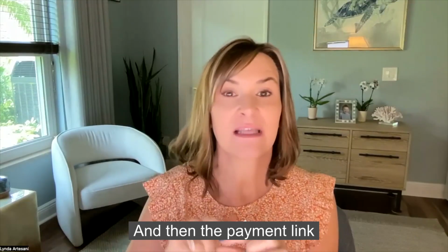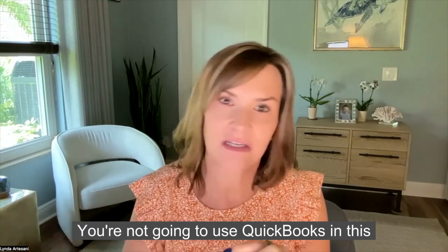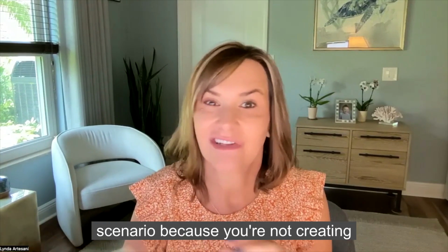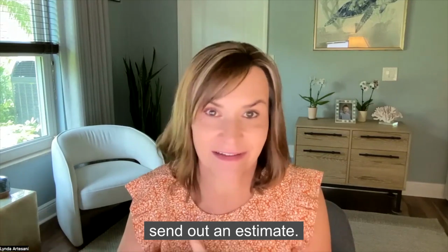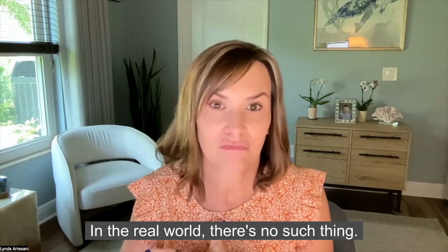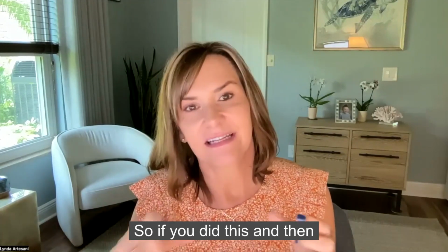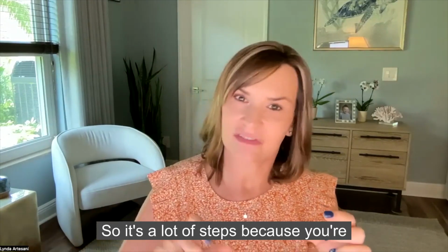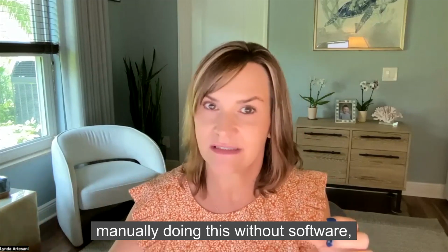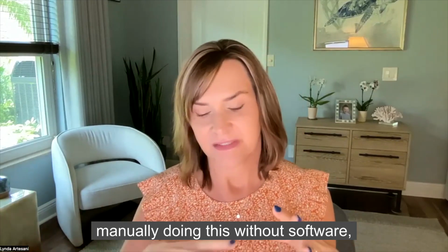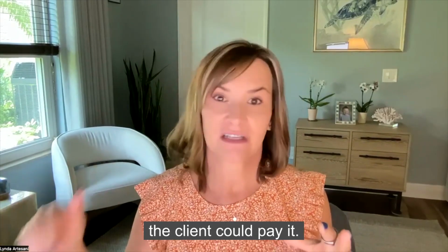And then the payment link would be Gravity or LawPay. You're not going to use QuickBooks in this scenario because you're not creating a payment link when you send out an invoice or an estimate. In the real world, there's no such thing. So if you did this and then in the body of it created that link, so it's a lot of steps because you're manually doing this without software, you could send that out to the client and they could pay it.